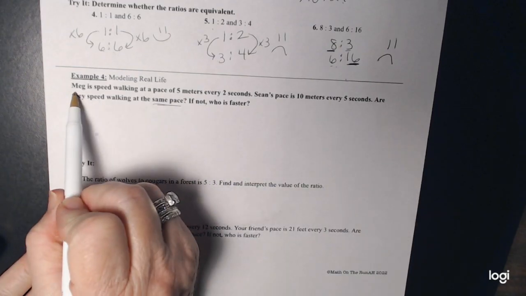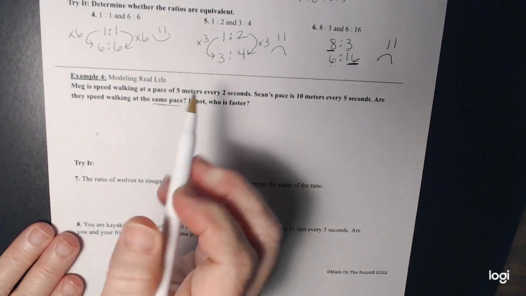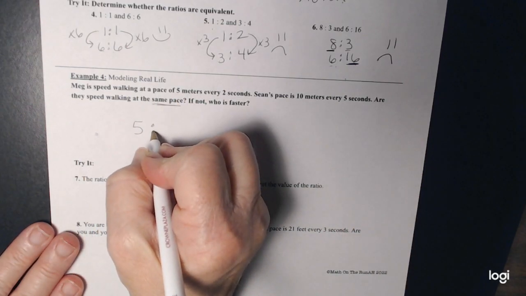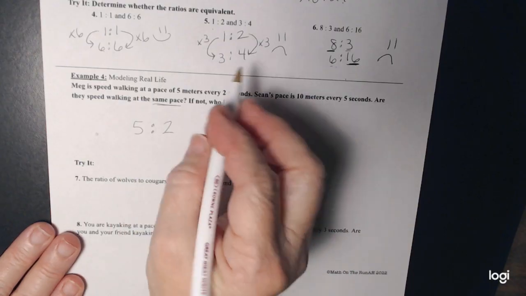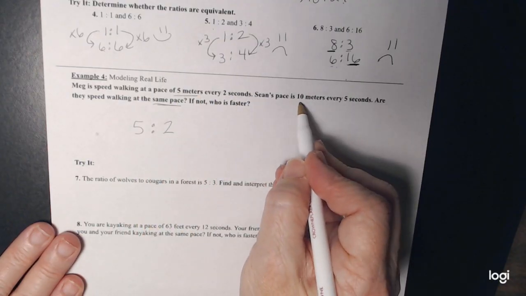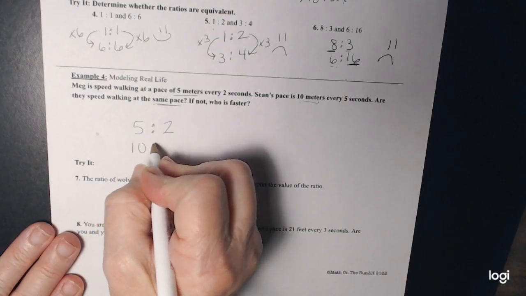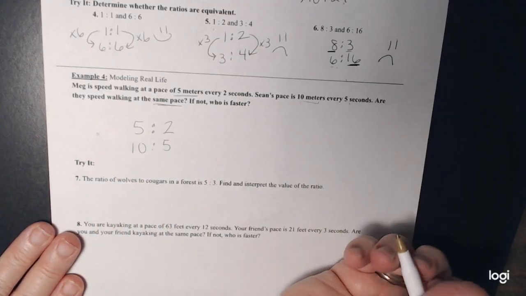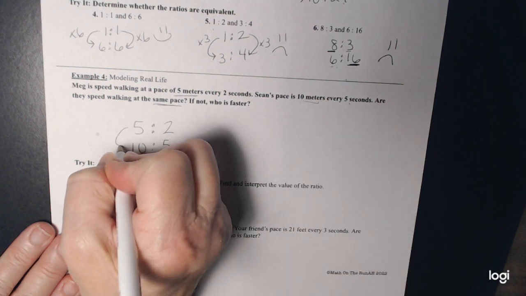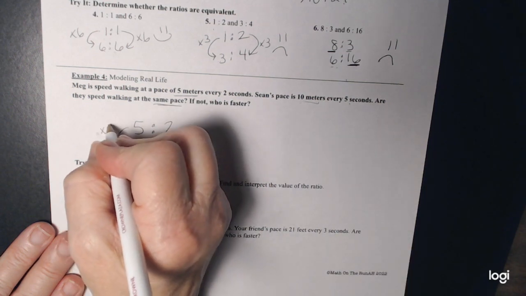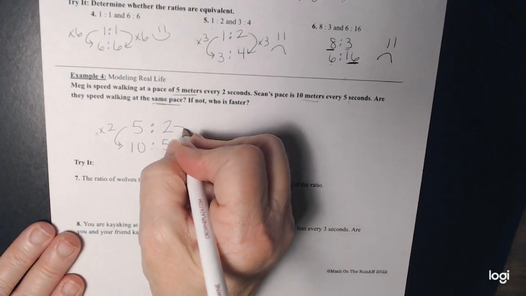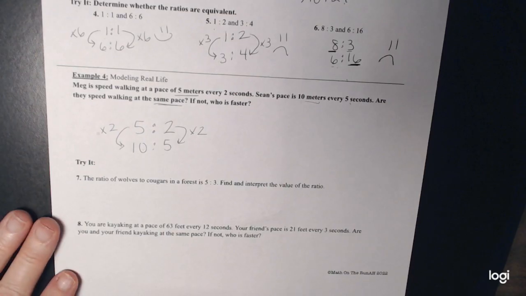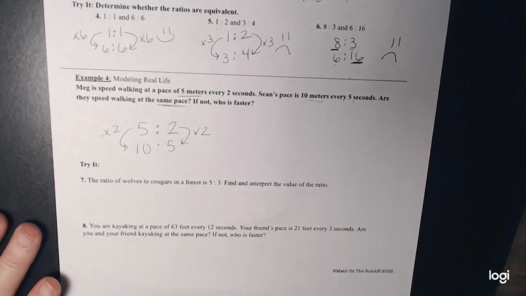All right, so let's see. Meg is speed walking at a pace of 5 meters every 2 seconds. All right, so meters comes first. Here we have 10 meters to 5 seconds. Okay, well, let's see. 5 times 2 equals 10. 2 times 2 does not equal 5.